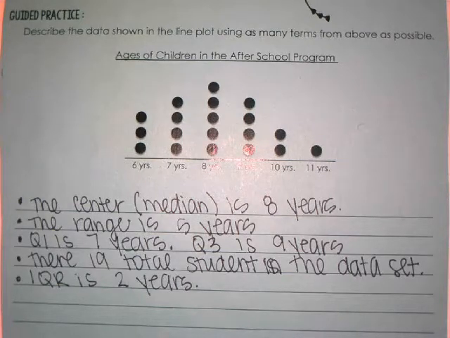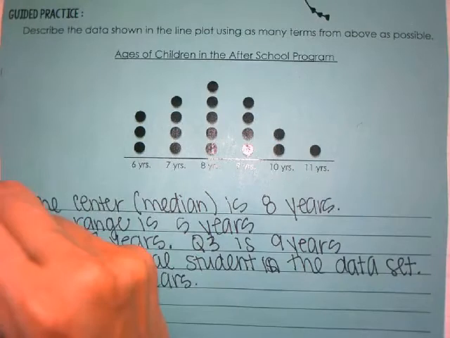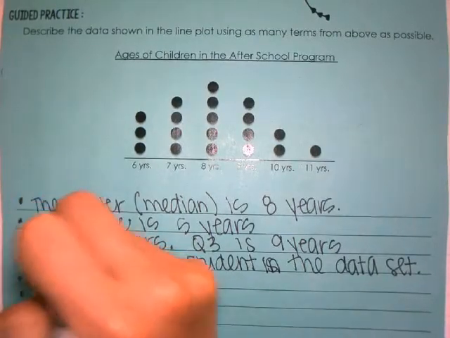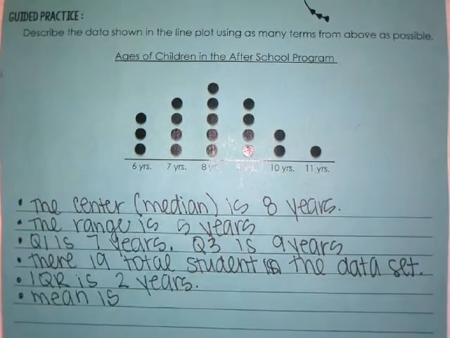Okay, I want everyone to grab out their calculators for me, because I'm sure this is one thing that none of you actually did. What else could we find? The mean. I want everyone to find the mean for me, please. If you already found it, that's awesome. If you didn't, find it for me, please.